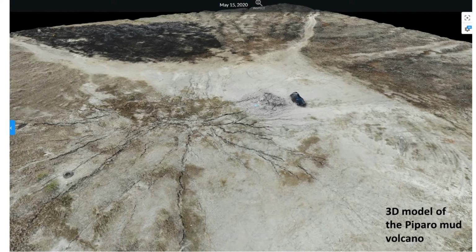This 3D model of the Piparo Mud Volcano shows the cone next to the black vehicle and small displacements of the faults which radiate from an area to the north of the cone.